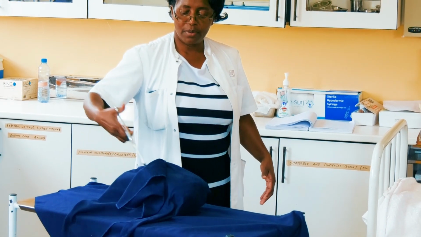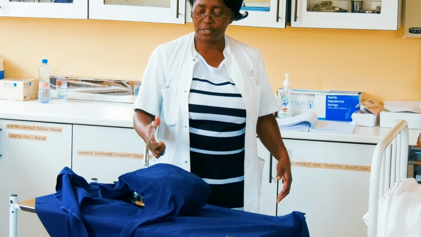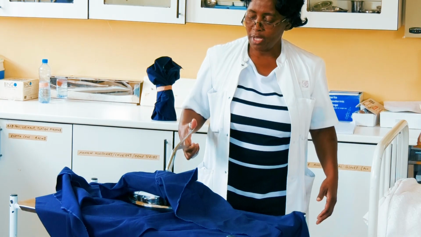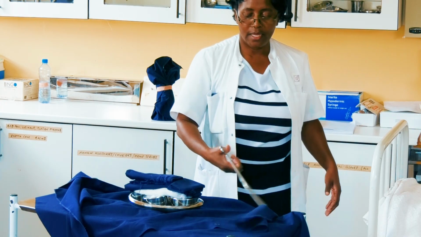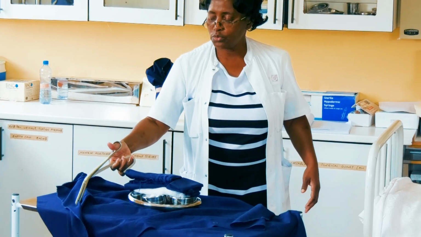So for the inner drape, I'm using the sheet of forceps to open the inner drape so that I can prepare the equipment that I'm going to use.